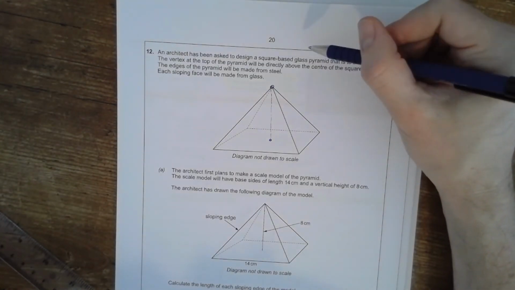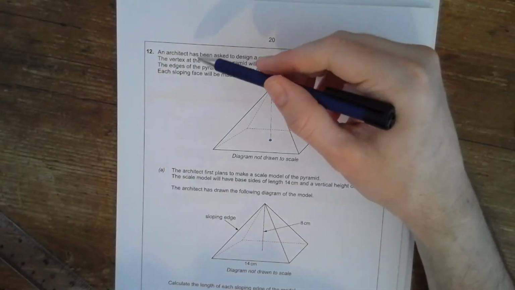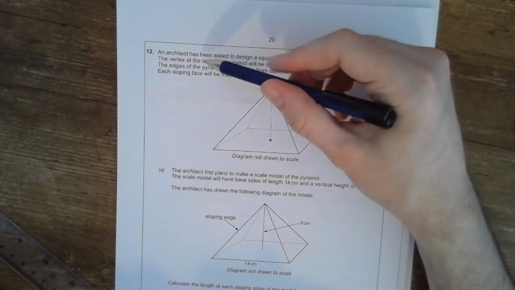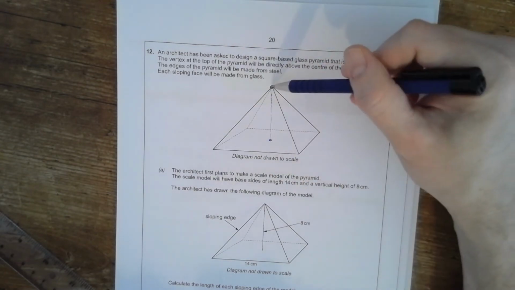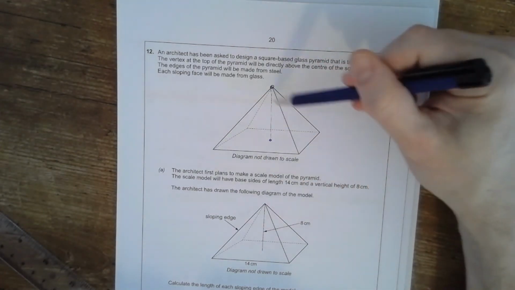What's it say there? The edges of the pyramid will be made from steel. Each sloping face will be made from glass. Okay, so these bold lines are steel, and then in the middle is glass.